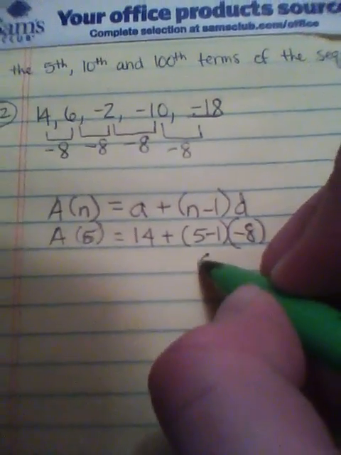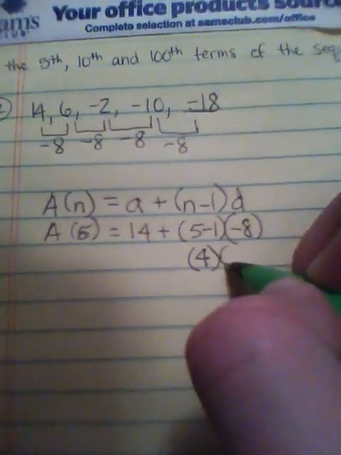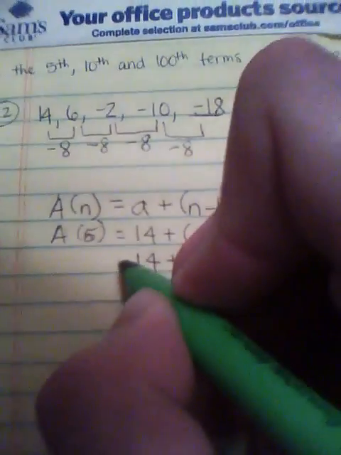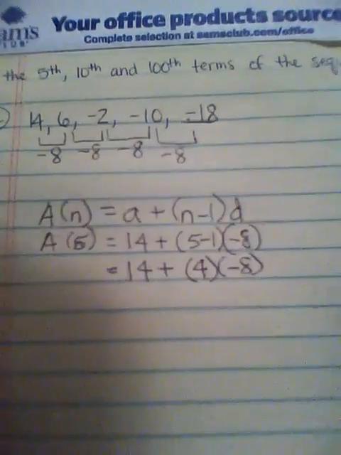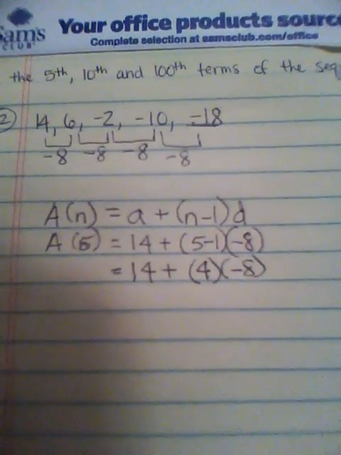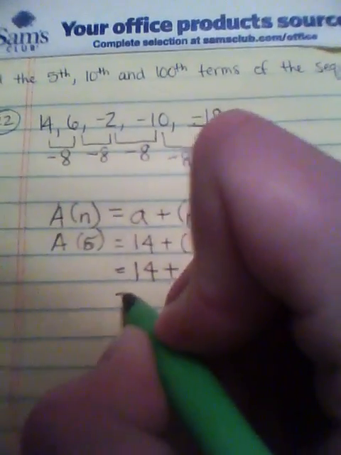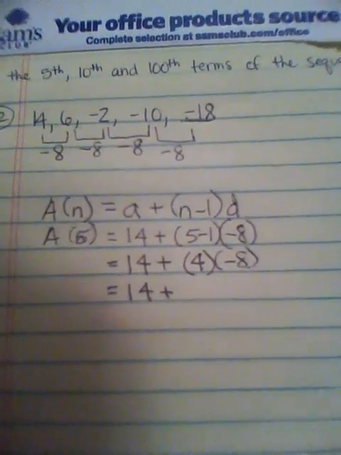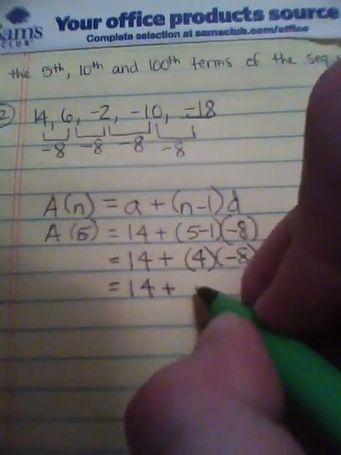Okay, so we have 4 here, so it'll be 4 times -8. Bring down that 14. Now, what is 4 times -8? It's going to be -32.